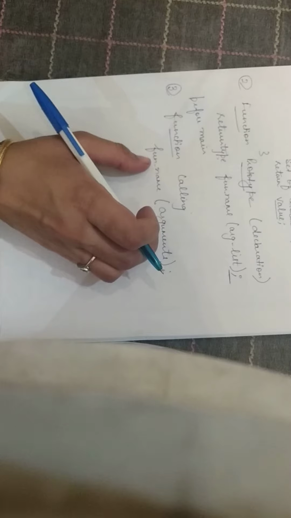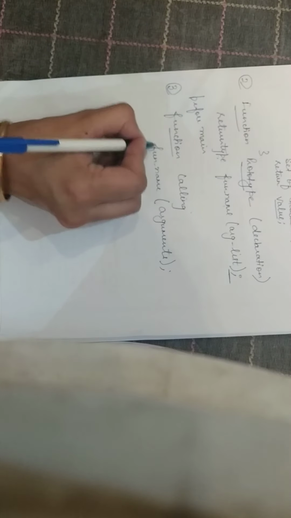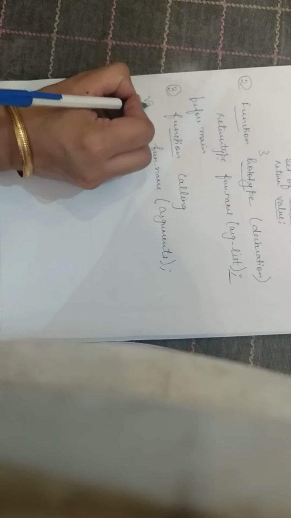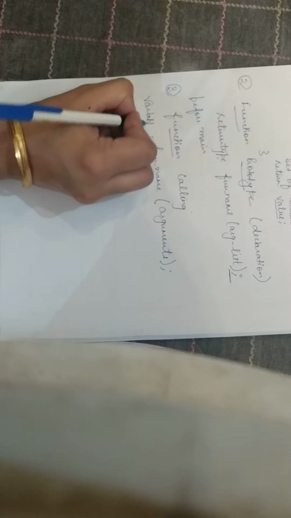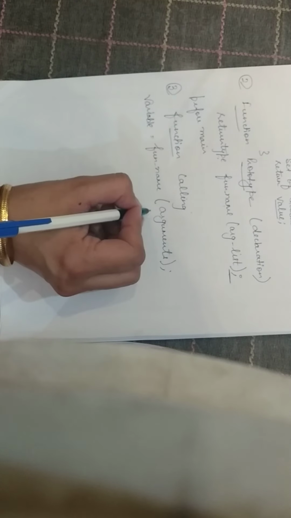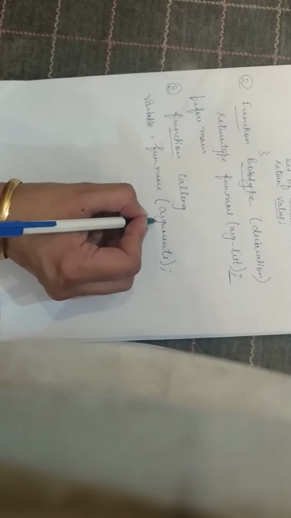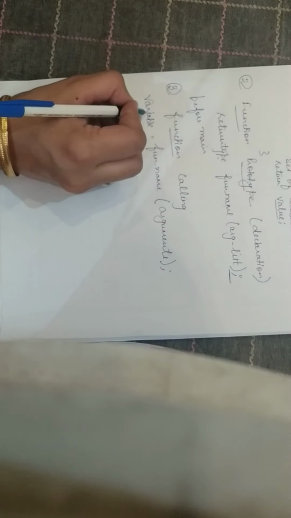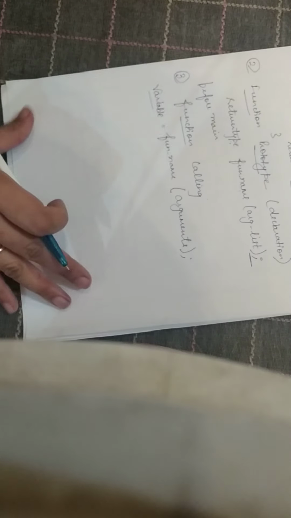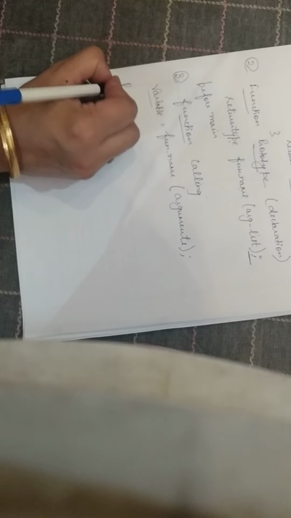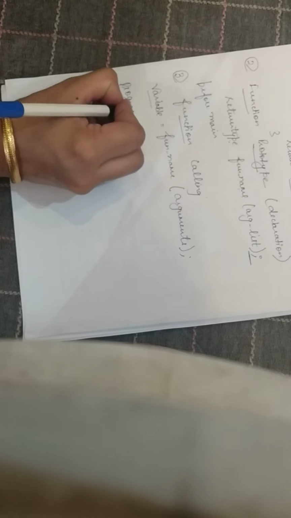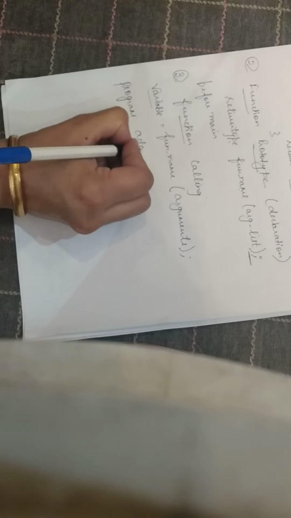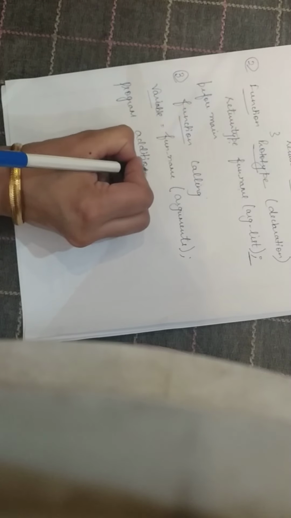Sometimes you call this function within a particular variable. Then the value that will be returned by this function will be allotted to this variable. We have done the program for addition of two numbers using function.